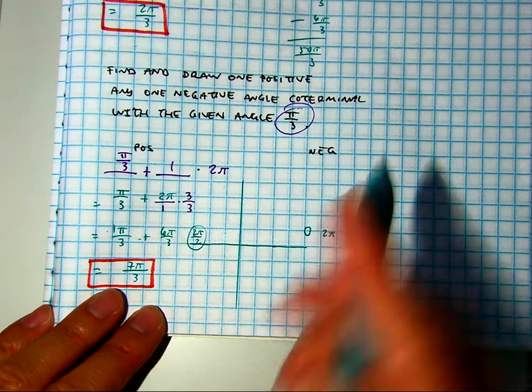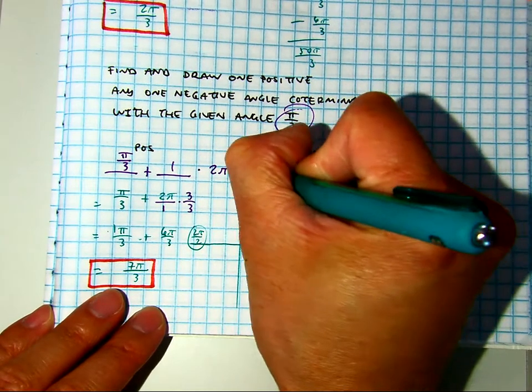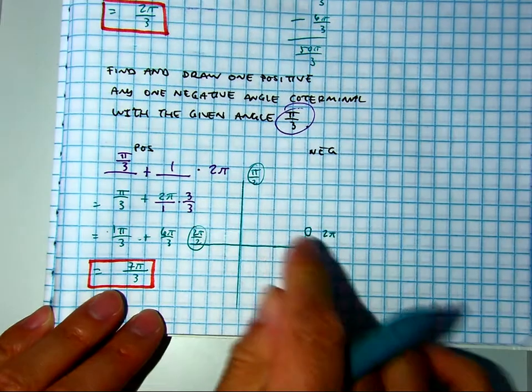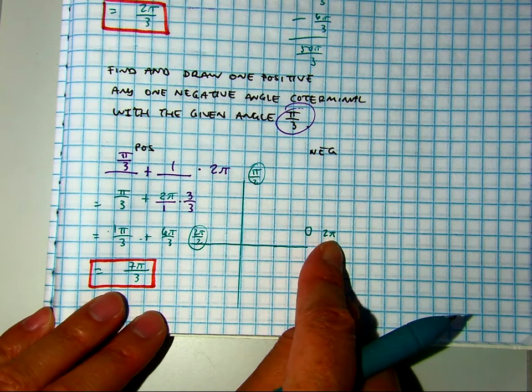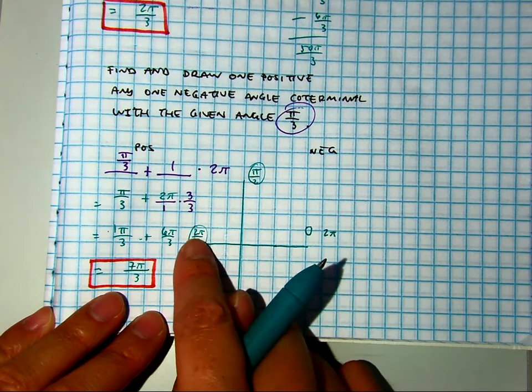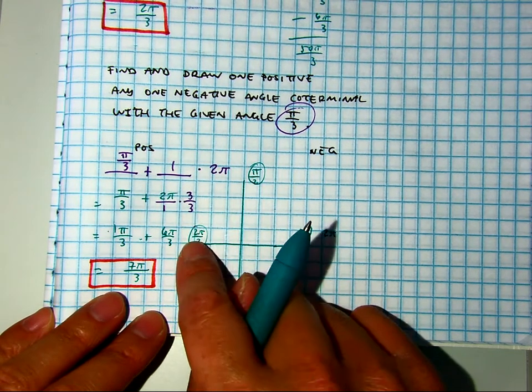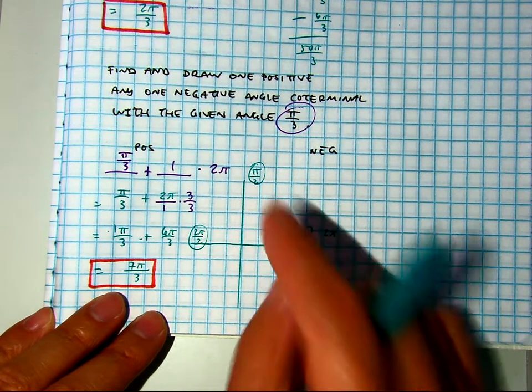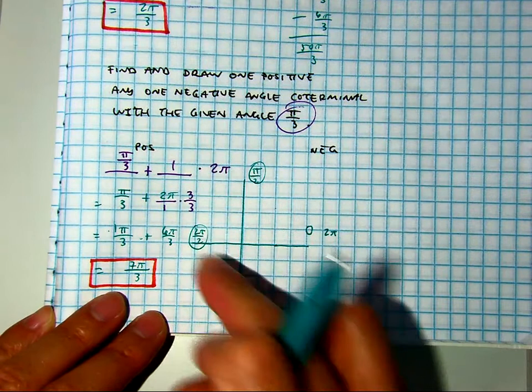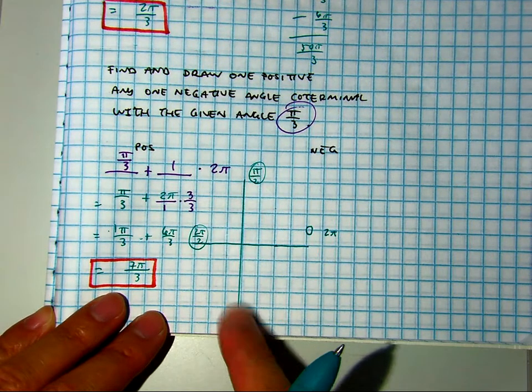So let's review. 2 pi is equivalent to 360 degrees. Half of that is just pi, so pi is equal to 180 degrees. Half of 180 is 90 degrees, so half of pi is pi over 2. 90 plus 180 gave us 270. So 1 pi over 2 plus 2 pi over 2 gives us 3 pi over 2.